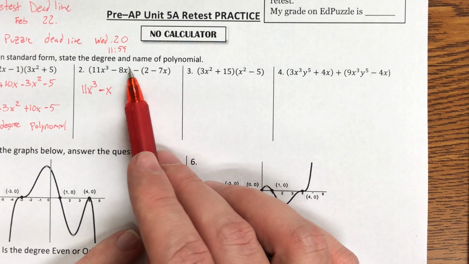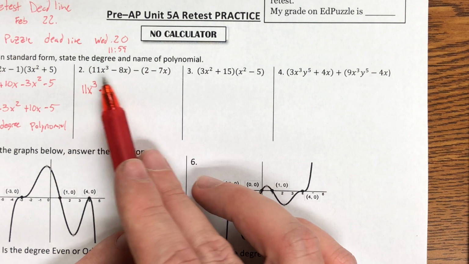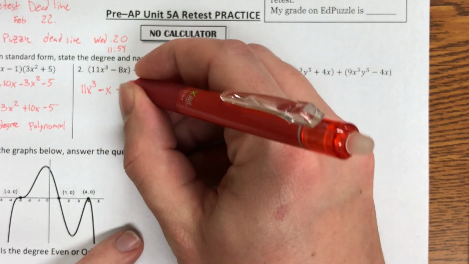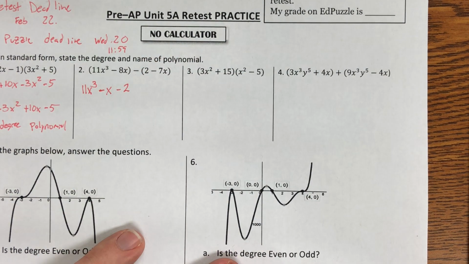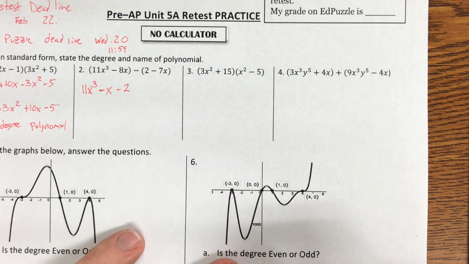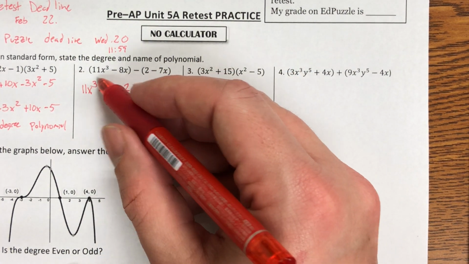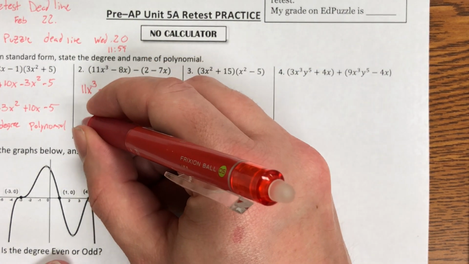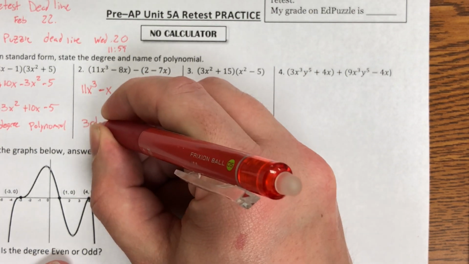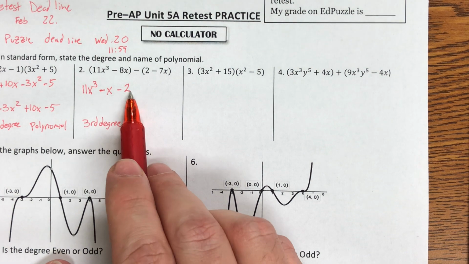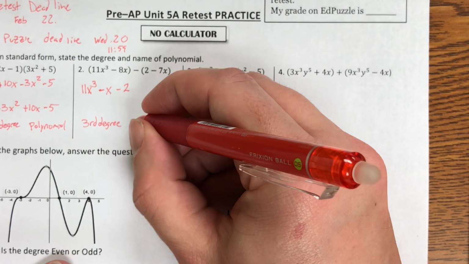I didn't have anything, a non-x over here that I'm subtracting 2 from, so this is just minus 2. And that is in standard form. So its degree, the highest exponent on that, is a third degree. And it has 3 terms, making it a trinomial.